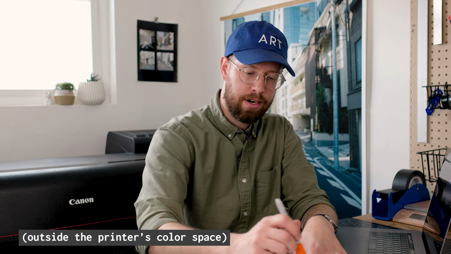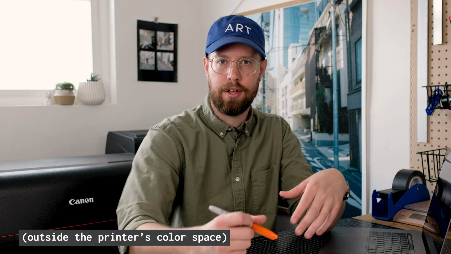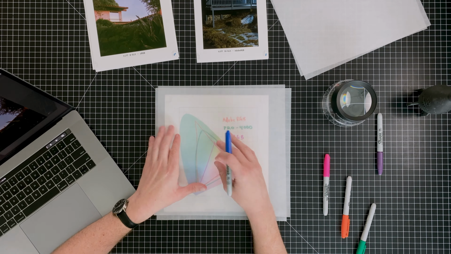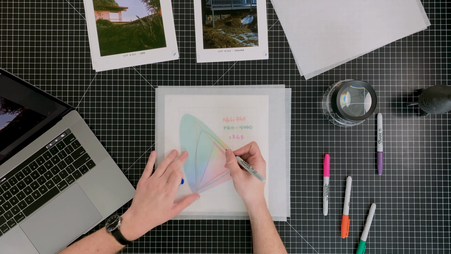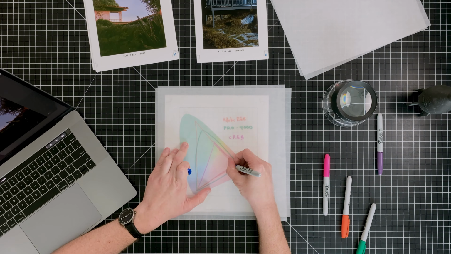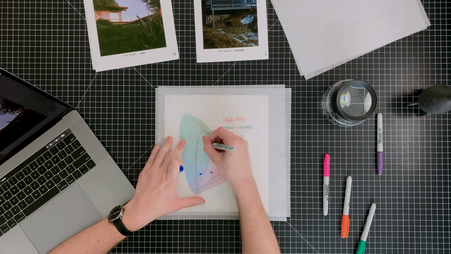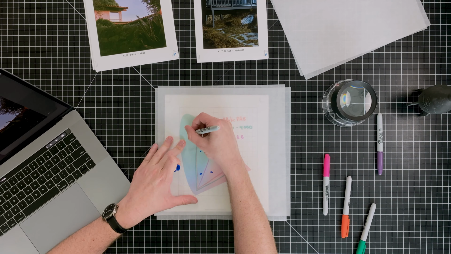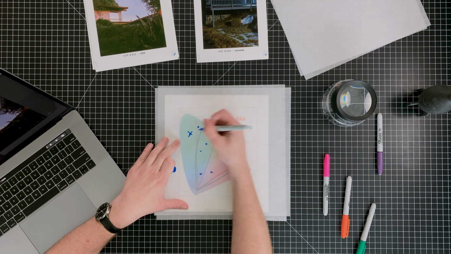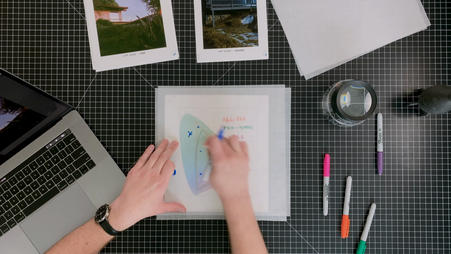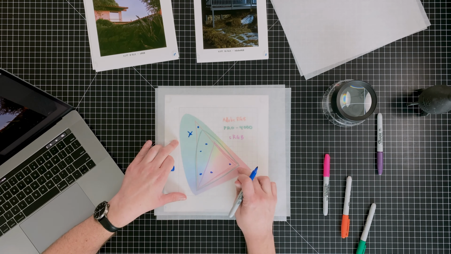When there are colors that are outside the color space, that's called out of gamut. So let's draw some out of gamut colors, shall we? We'll use blue for this. So let's say you have an image, and that image has a red, some orange, a little bit of blue, and some of these greens. Some of these colors are outside of the printer's color space.